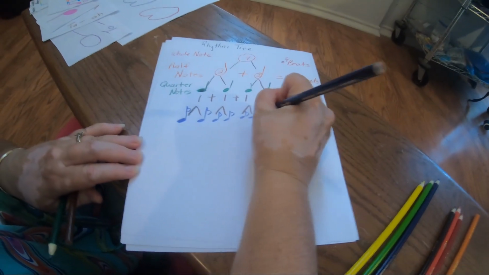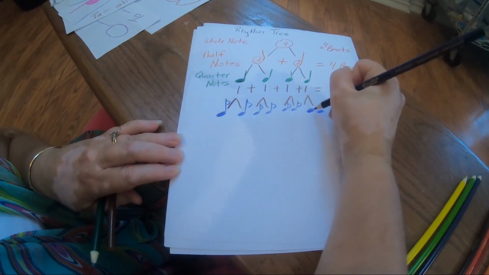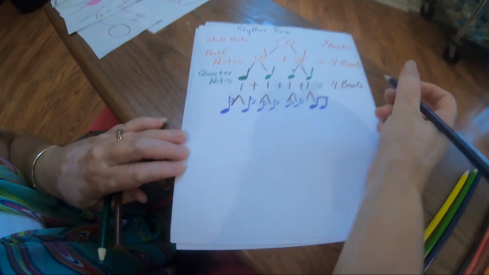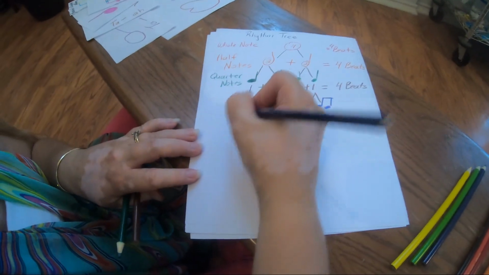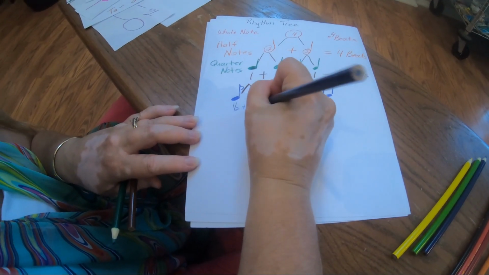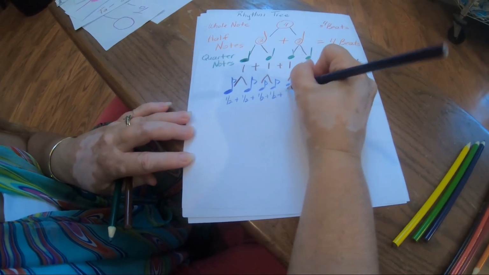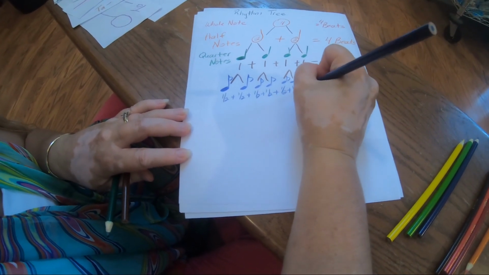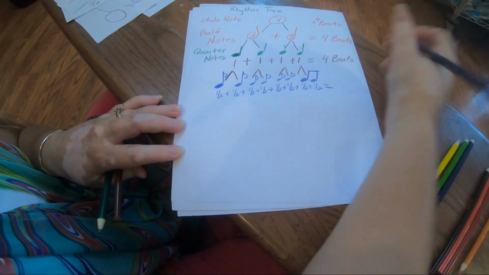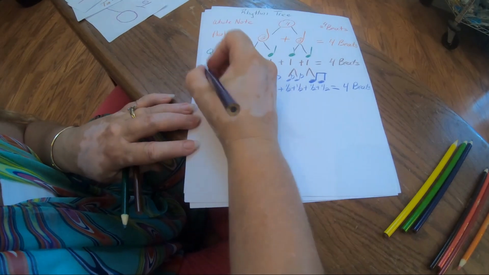The last 2 of these, I'm going to bar them together. And I think you've seen barred 8th notes. We usually call them TT. But they look like that when they're barred together. So this is 1 half plus 1 half plus 1 half. Okay? And that all equals 4 beats. And they are known as 8th notes.